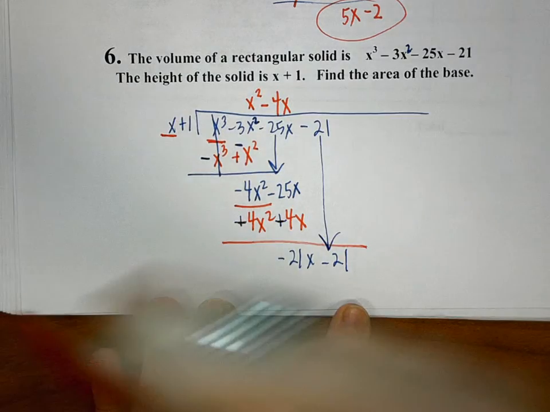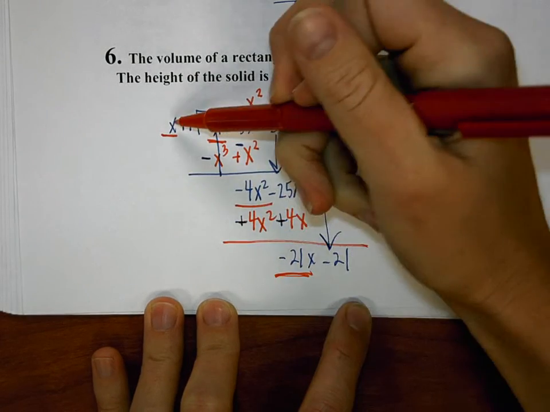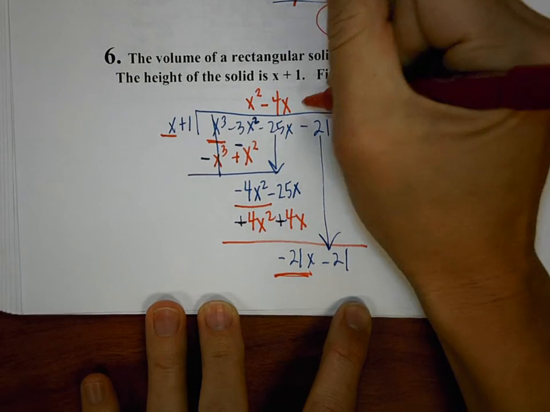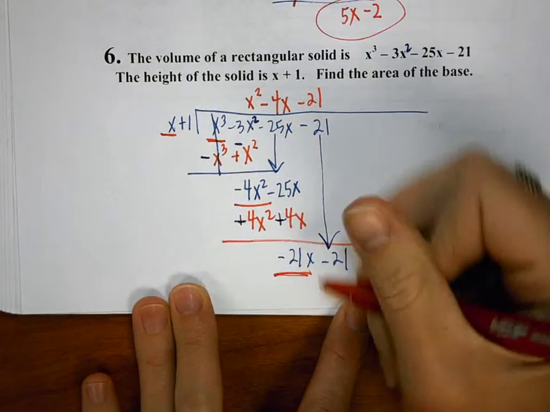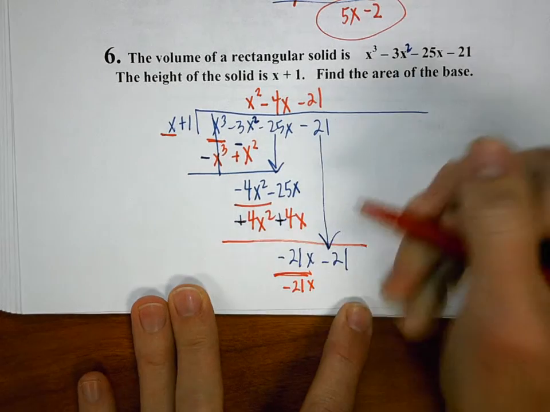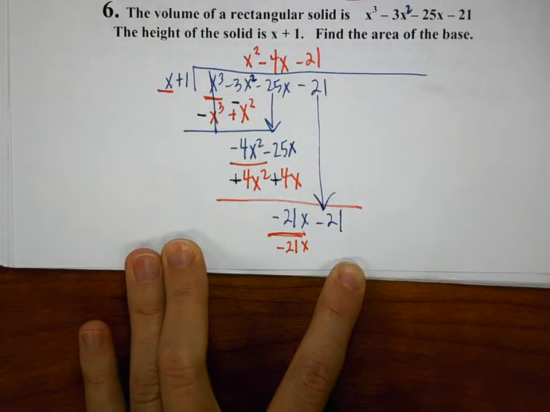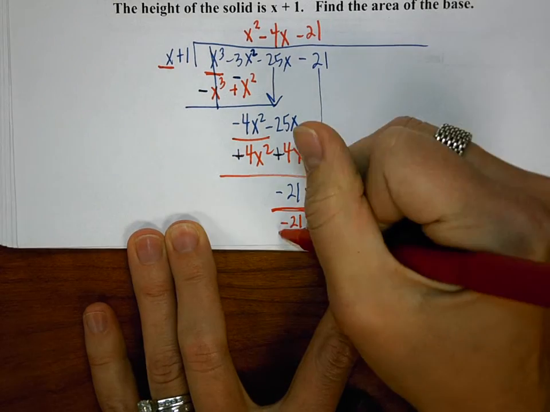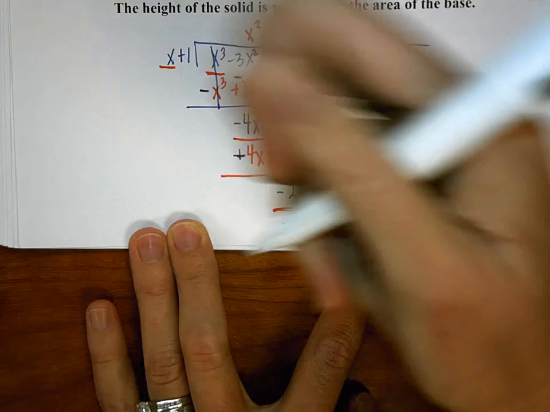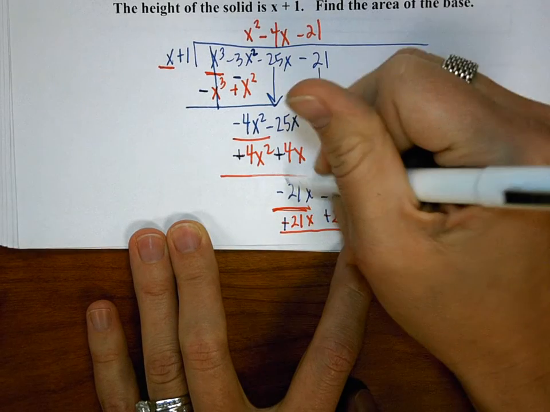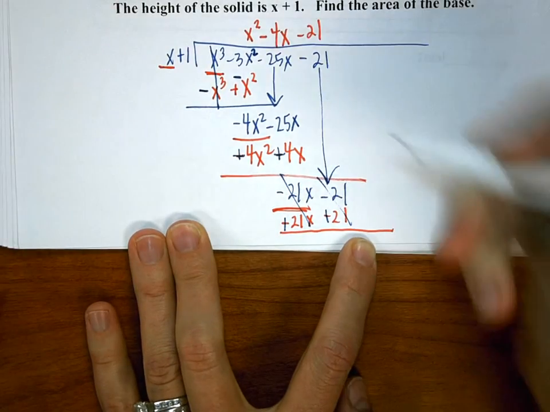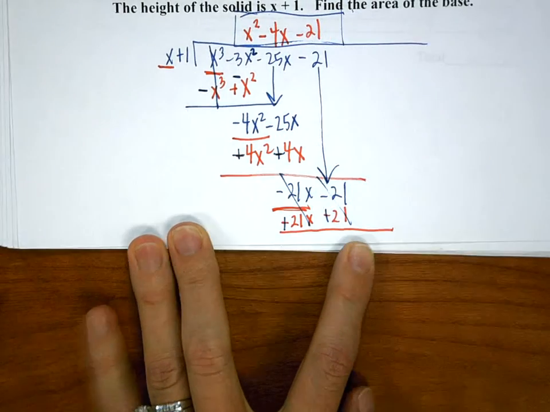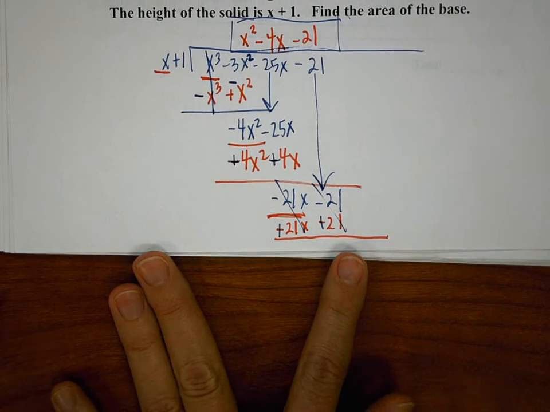Again, looking at our first two terms. x times what makes negative 21? Negative 21, exactly. Negative 21 times x is negative 21x. Negative 21 times 1 is negative 21, but then I need to do what? Change your signs. These all cancel out. There's no remainder. Therefore, that is your answer. Okay? All right.